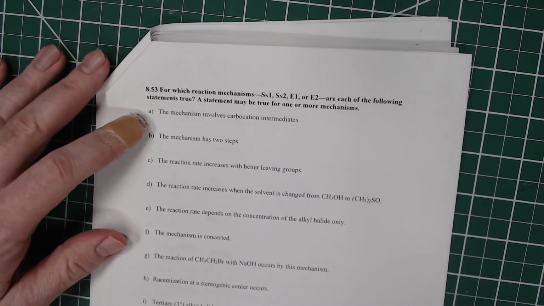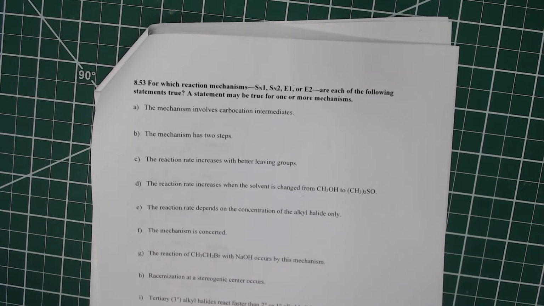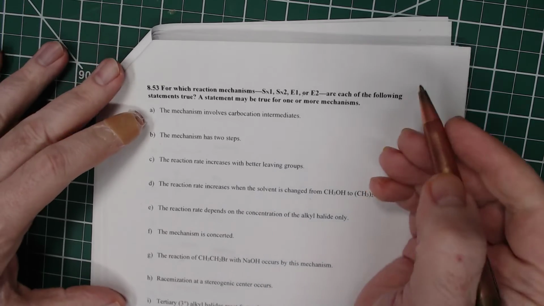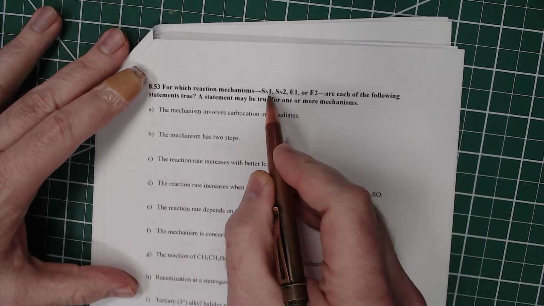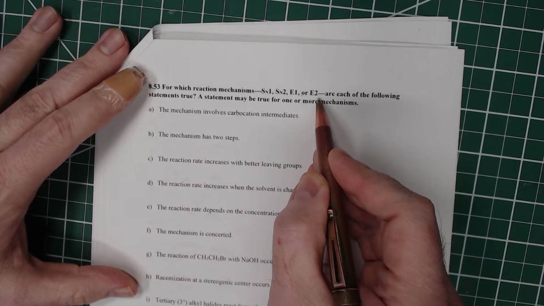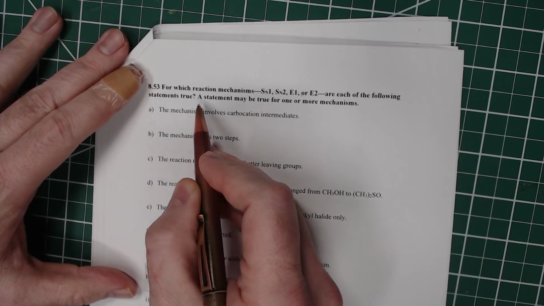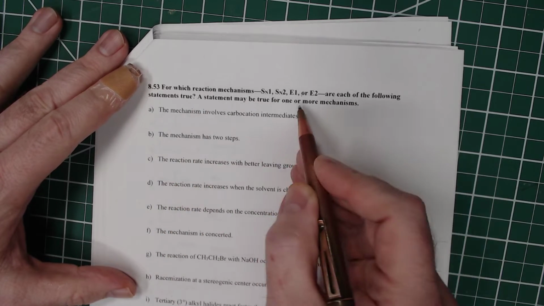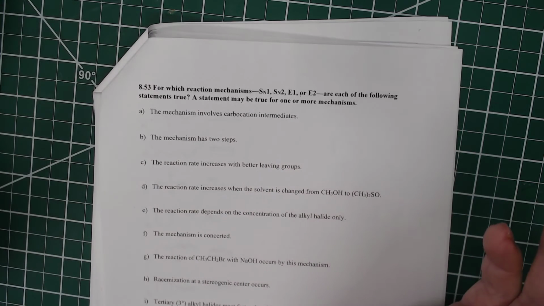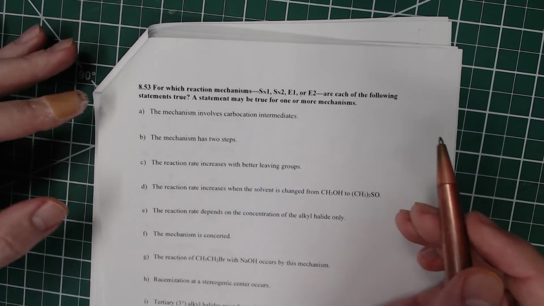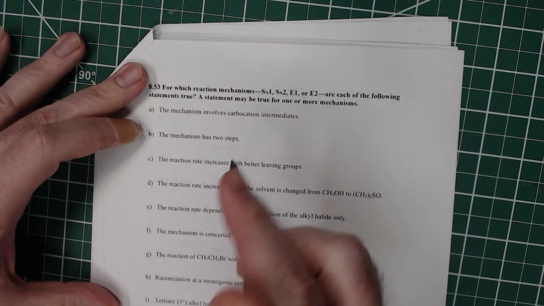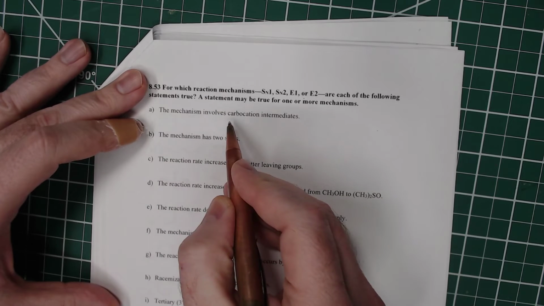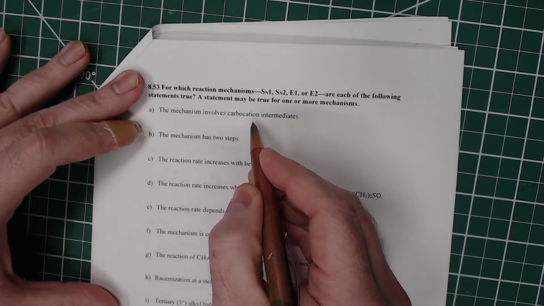Right, so here is 53, and for this one, the question is for which reaction mechanisms, SN1, SN2, E1, and E2, are each of the following statements true? A statement may be true for one or more or all of the reactions. So we want to list what things will be either favored or that makes the statement true about each of these. So the mechanism involves a carbocation intermediate.